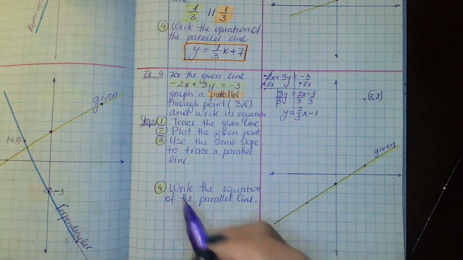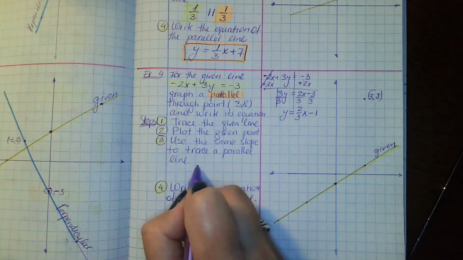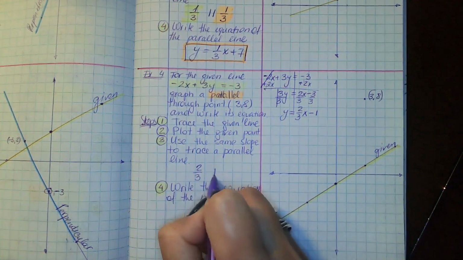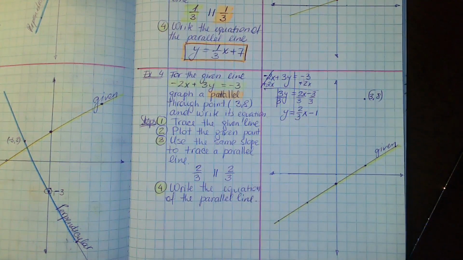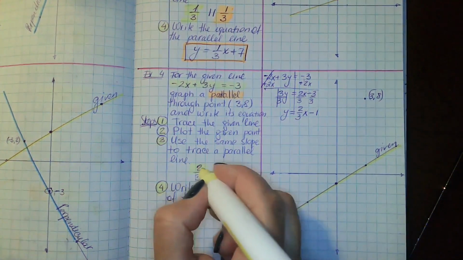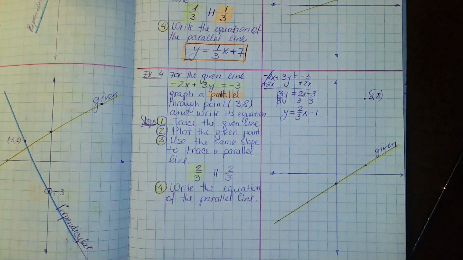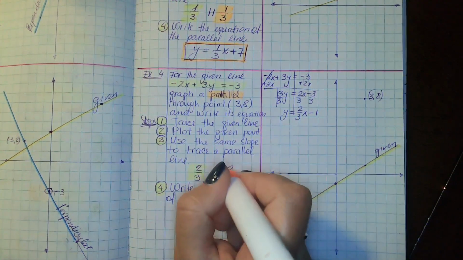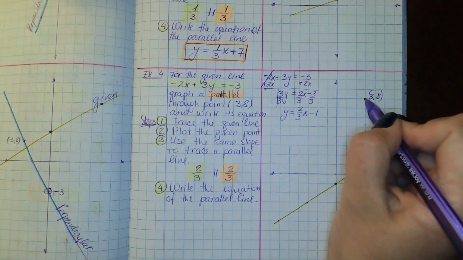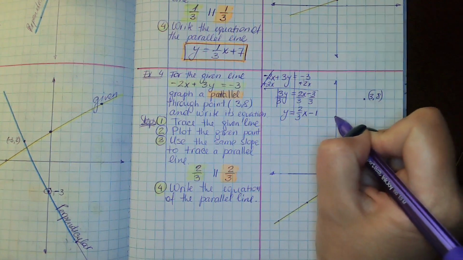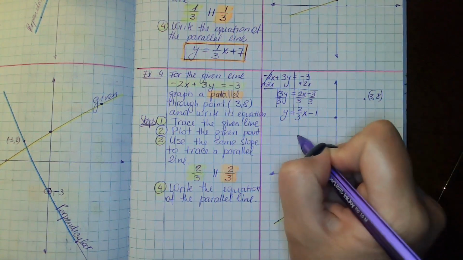Use the same slope. If the given slope is 2/3, the slope of a parallel line is exactly the same, 2/3, because they have to go the same way, same direction, same orientation, same slope. So I'm using this 2/3 slope, so down left, cross the y-axis, down left, cross the x-axis.